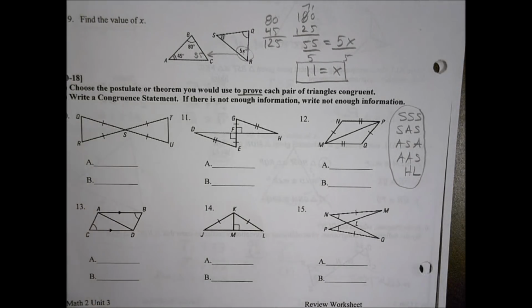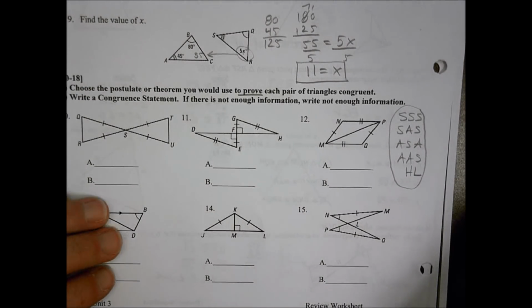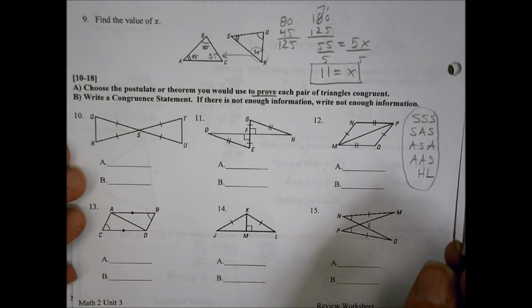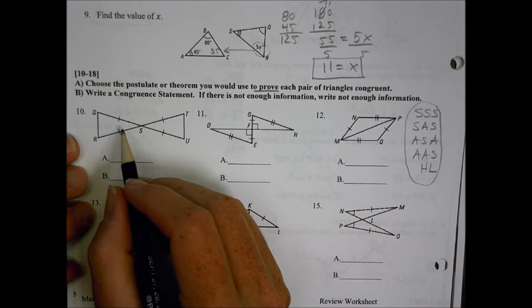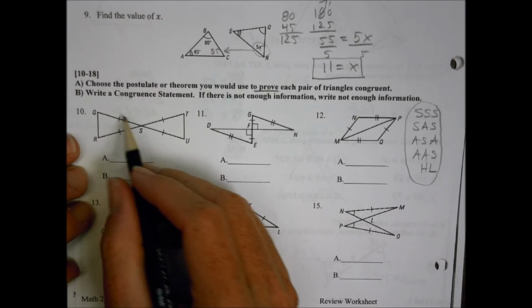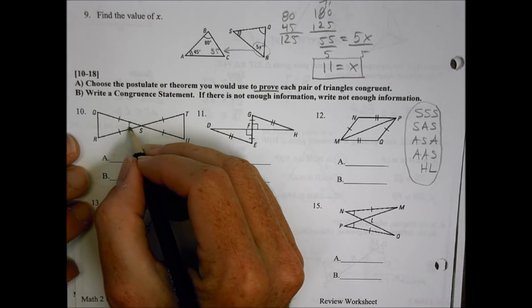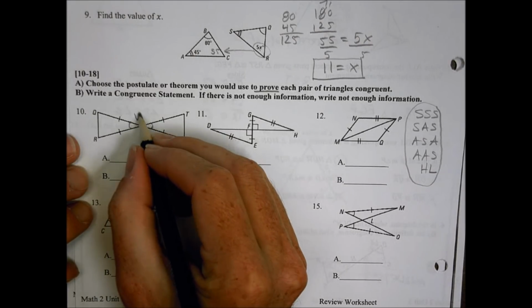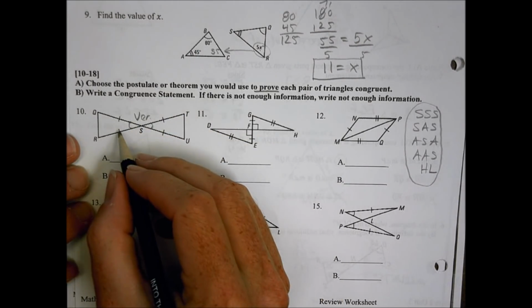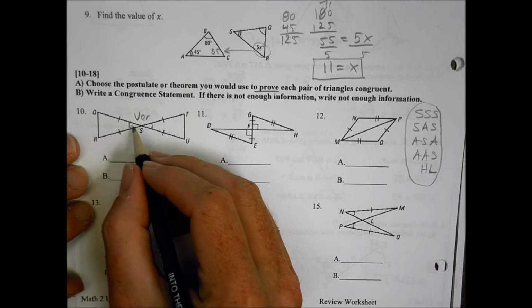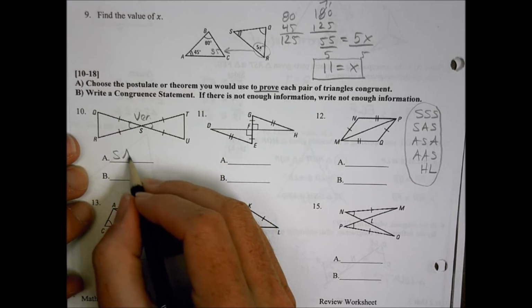Okay, so just recall that from, I think, your worksheets like 3A, B, C, D, E, F, G, all the way to 3P. Here we go. So for the first one, number 10, we can see that we have a side, a side, a side, and a side. And what we're lacking here would be an angle, but these are both vertical angles, right? Those are vertical angles there. So I would be able to prove they're congruent by a side, angle, side theorem.